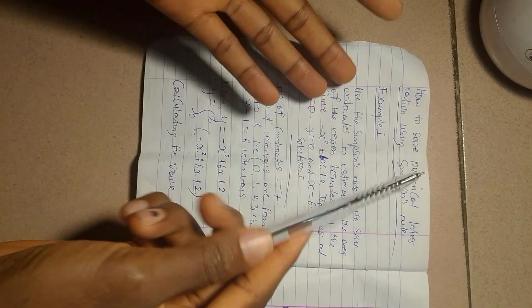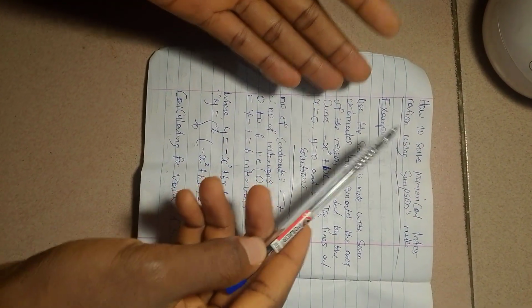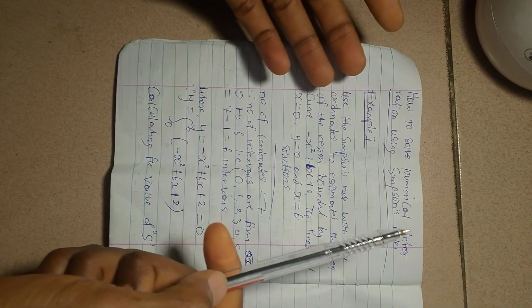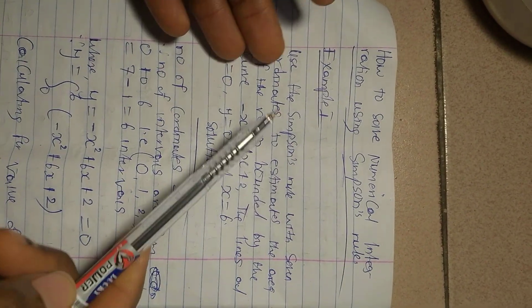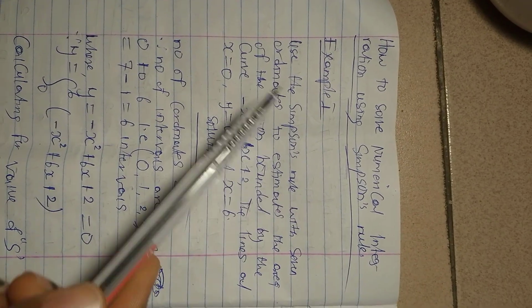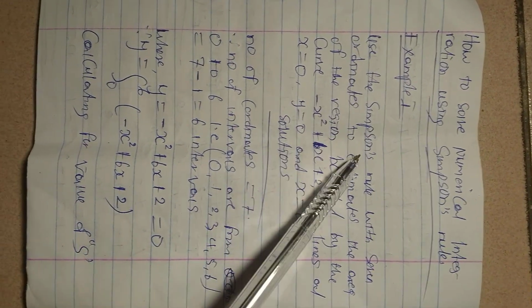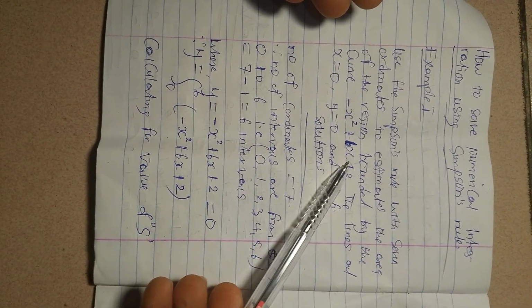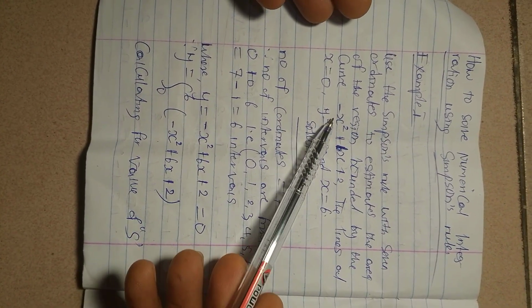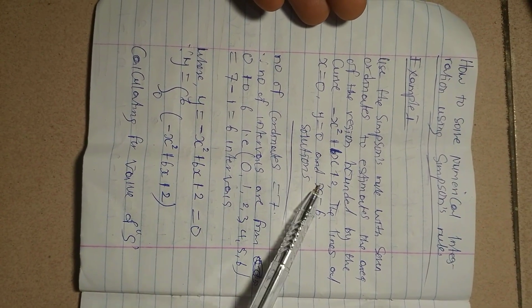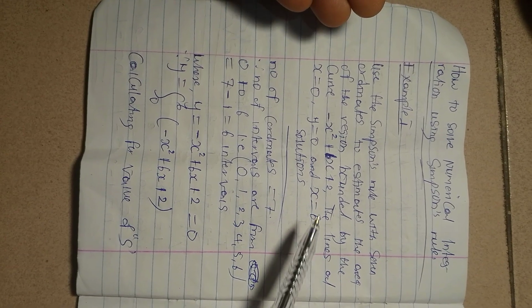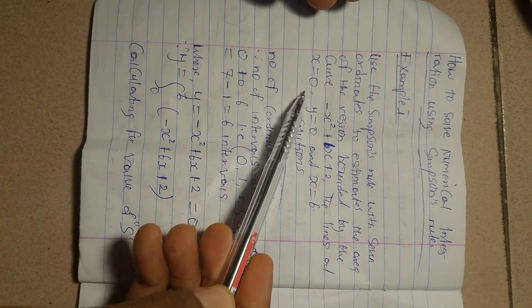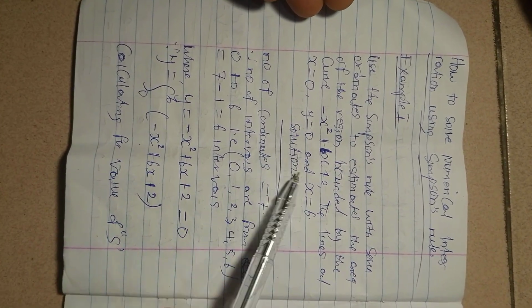Now, on today's video, I'll be teaching you guys how to solve numerical problems using Simpson's rule with this example. We have to use Simpson's rule with 7 ordinates to estimate the area of the region bounded by the curve y = minus x squared plus 6x plus 2, and the lines x equals 0, y equals 0, and x equals 6.